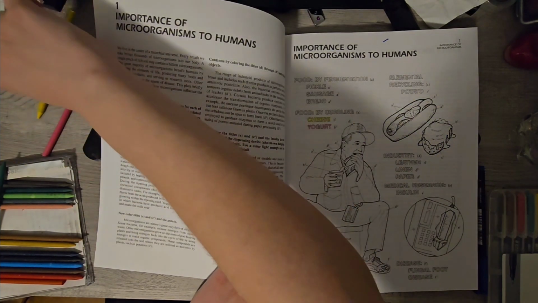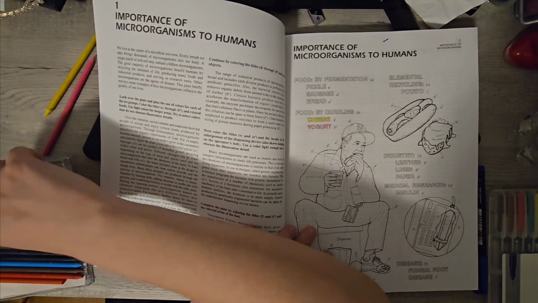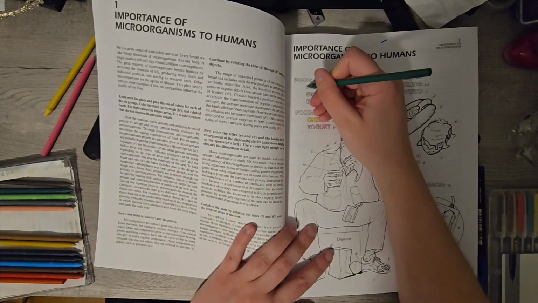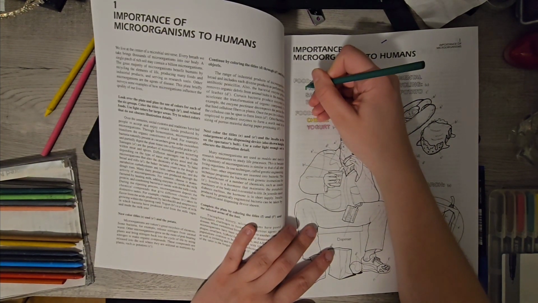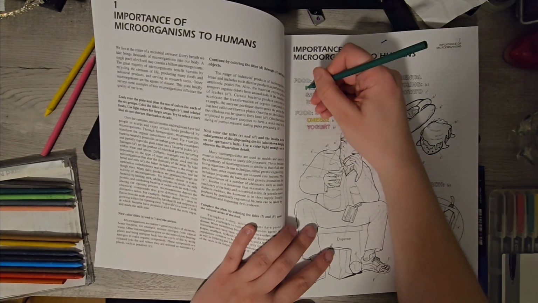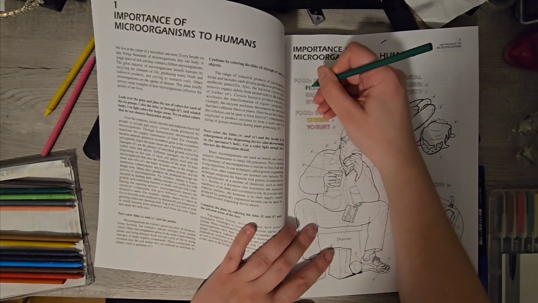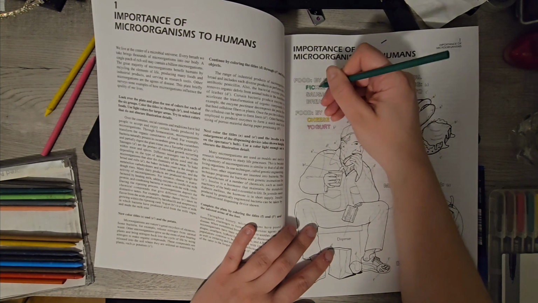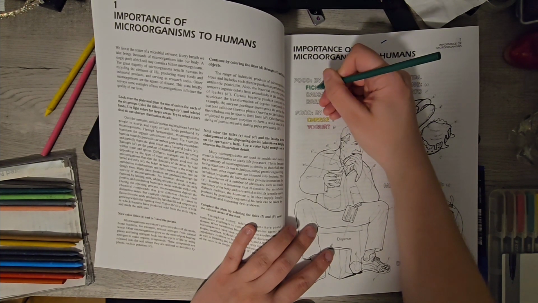Let's do green for the pickle. That's a pretty color. Green is my favorite color, but I don't necessarily like all shades. This one's coming out pretty nice though.